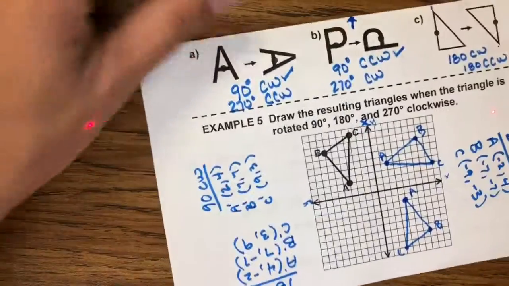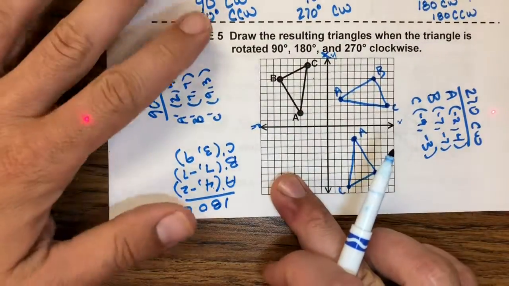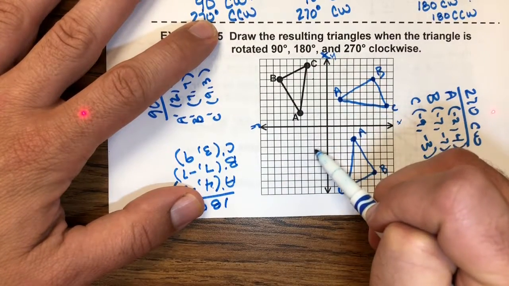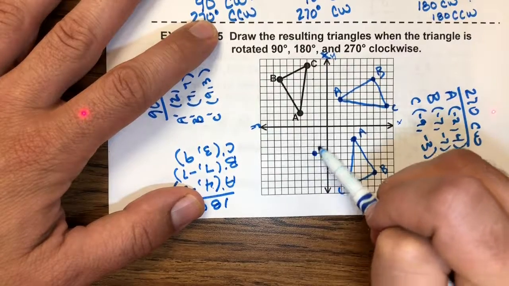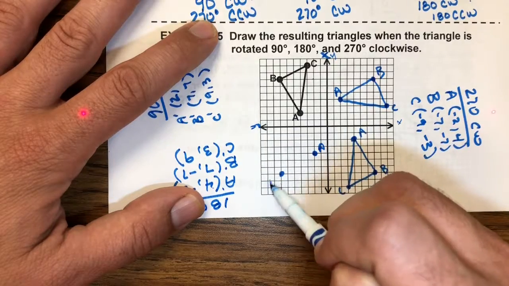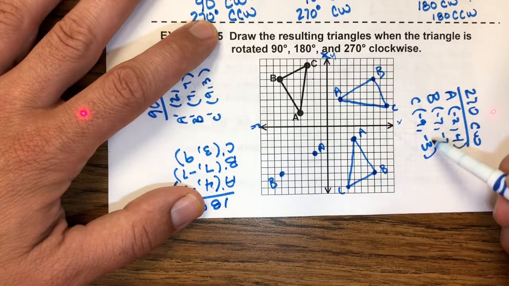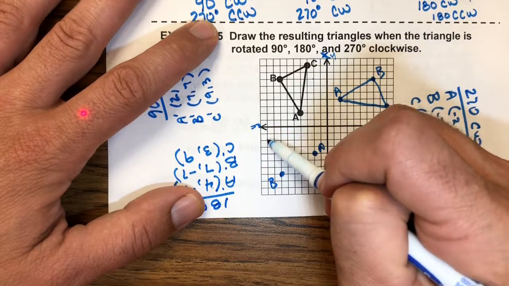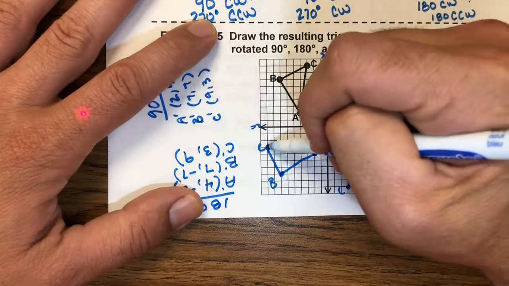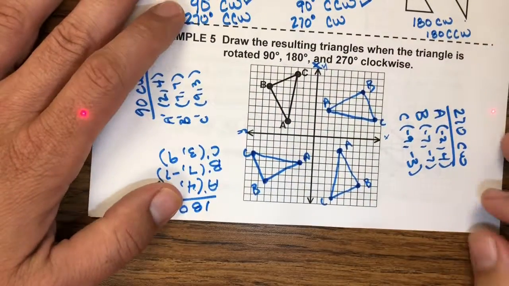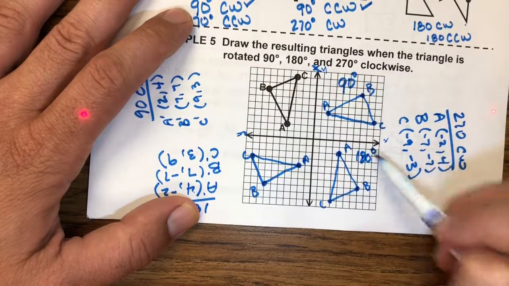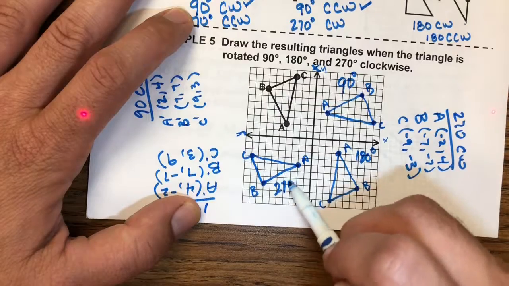Now I'm going to rotate the paper back to the original position, and I'm going to draw my new shape here. A, -2, 4. 1, 2, 3, 4. And B is at -7, -7. And C is at -9, -3. And I connect those dots. There. I have each one of those rotations. This was the 90 degree, this was the 180 degrees, and this was the 270 degrees.